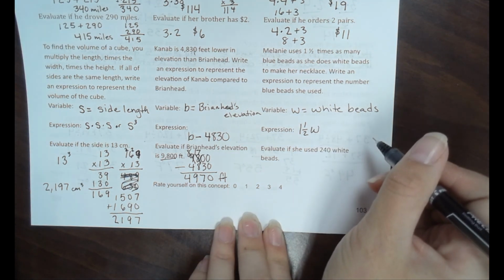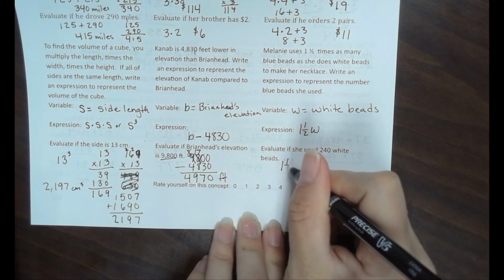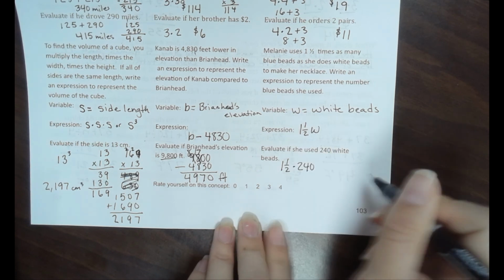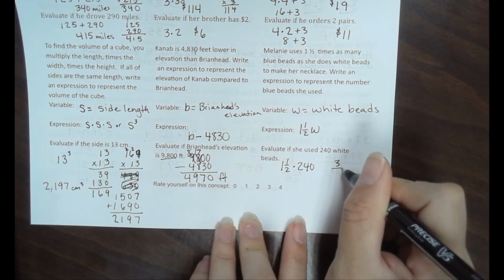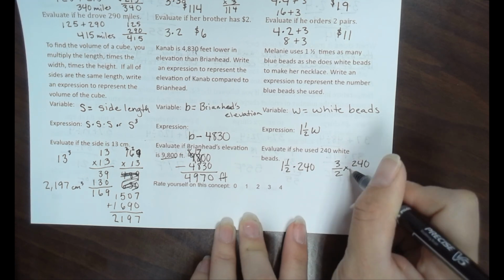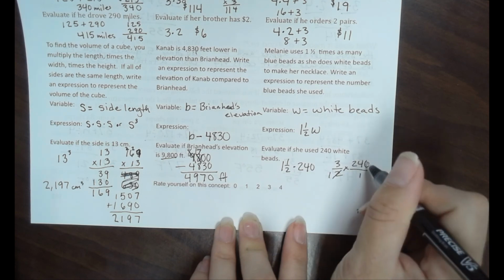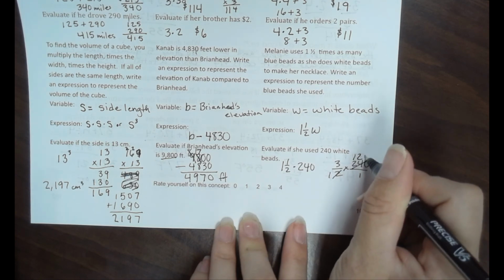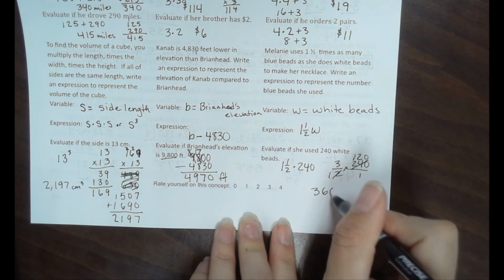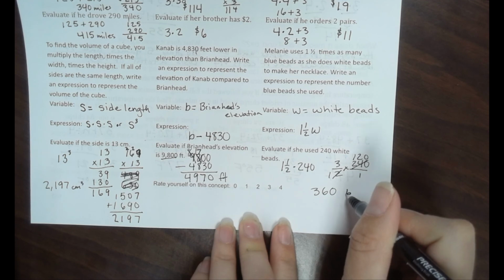So it says evaluate if she used 240. So 1 1/2 times 240. Okay, I'm going to make this improper to make it easier to work with. So 3 over 2 times 240 over 1. Cross cancel here. 2 goes into here 120 times. Times across the top, we get 360 over 1. So that means she used 360 blue beads.